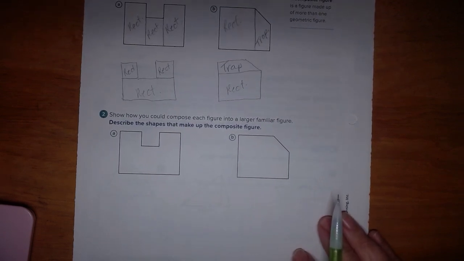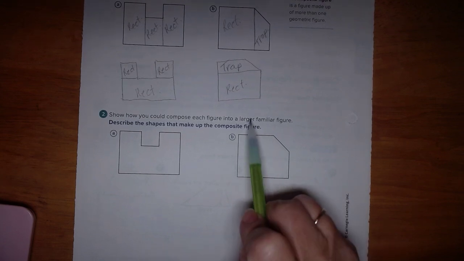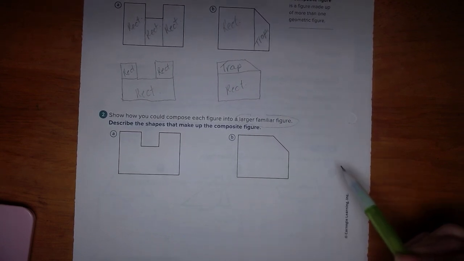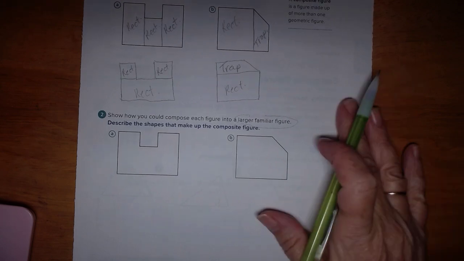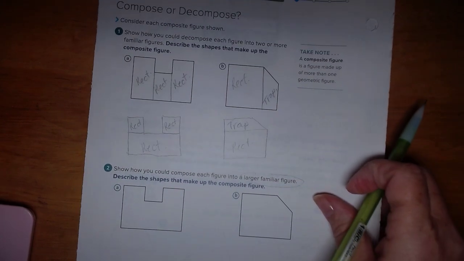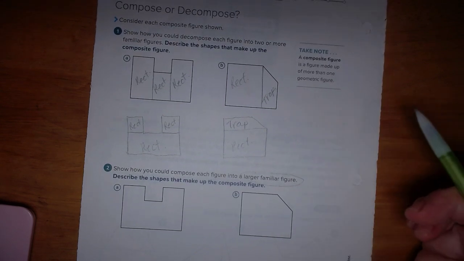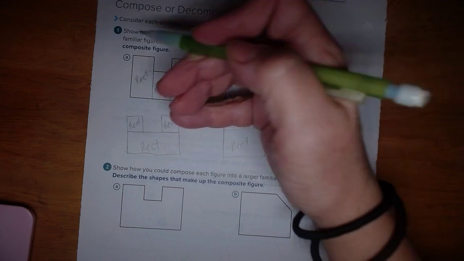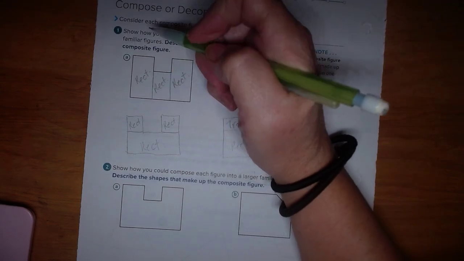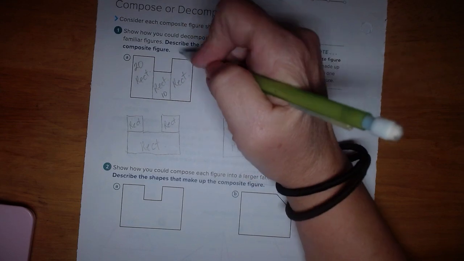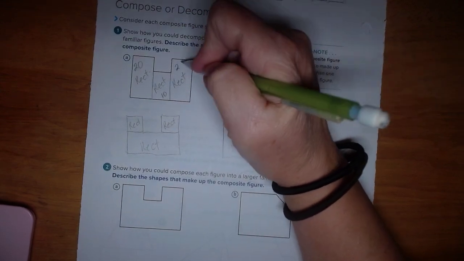Number 2 says show how you can compose each figure into a larger familiar figure. Describe the shapes that make up the composite figure. So let's just back up just a second. So in number 1, let's say we did figure out the different areas of these 3 rectangles. Let's say we said that this one was 20, this was 10, and this was 20 as well.